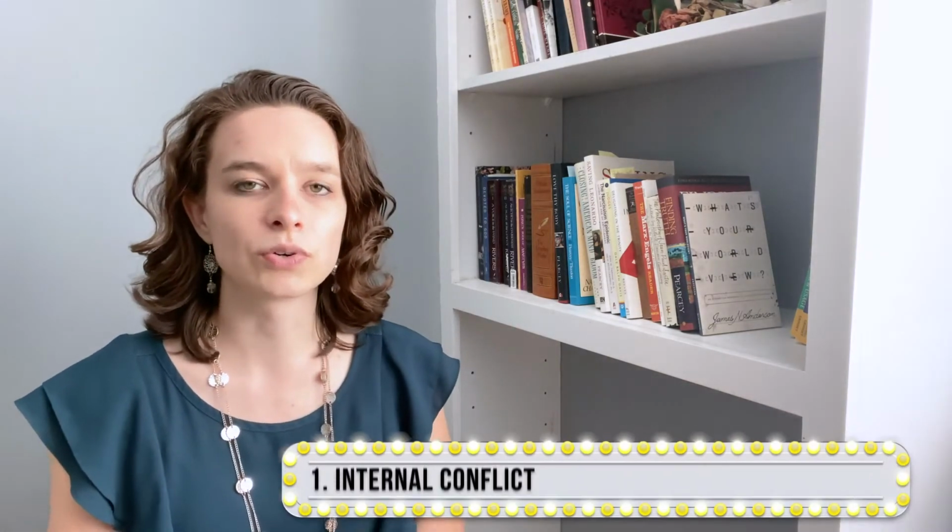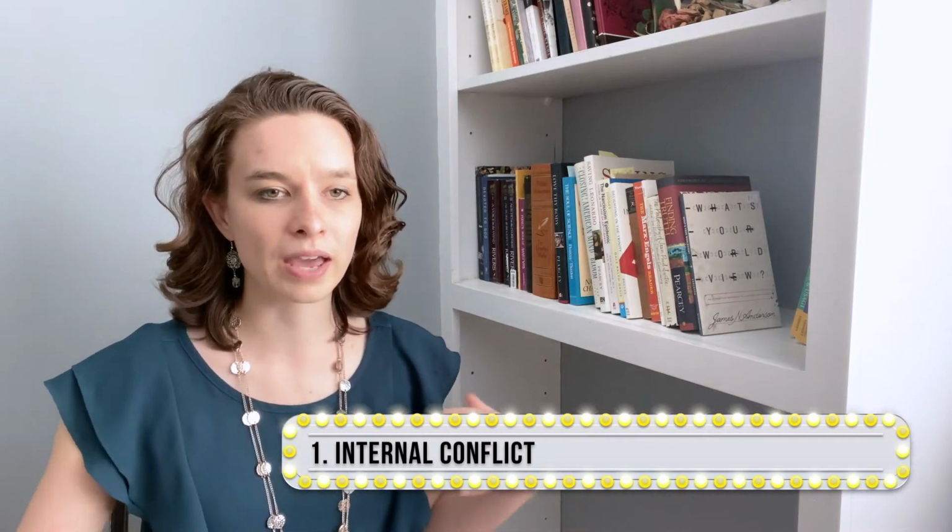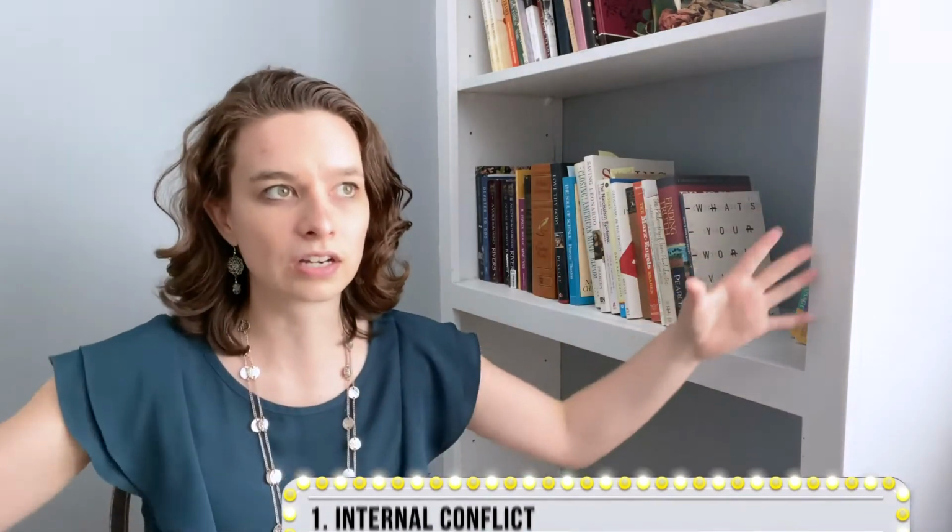So there's several ways in which you can identify a minimalist plot. The first way is internal conflict. So instead of having an external battle with something out there in the world, it's actually going to be an internal battle. A good example of this would probably be the movie Silence. The movie Silence is all about a Catholic priest who goes into Japan and he's battling internally about whether he should deny Christ or not. So this is an internal battle that's going on with him.